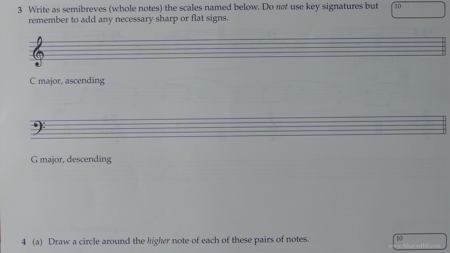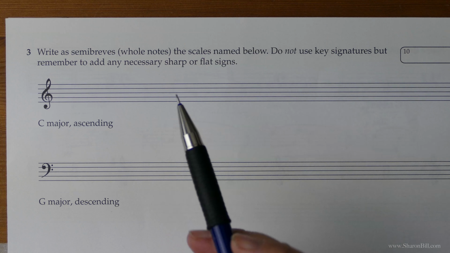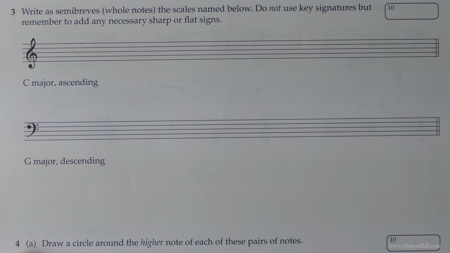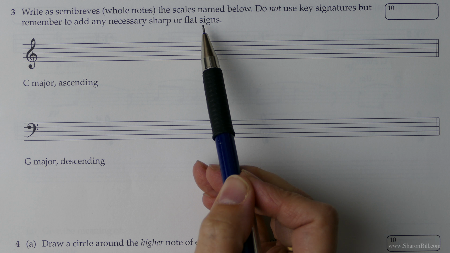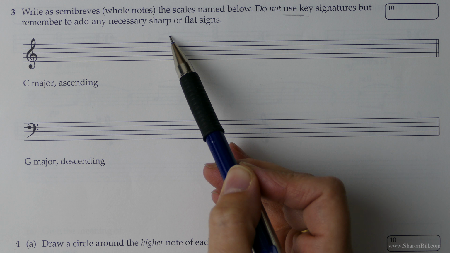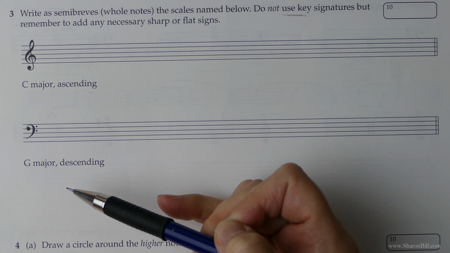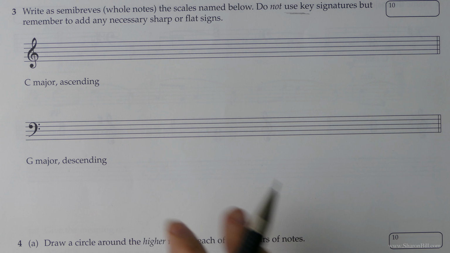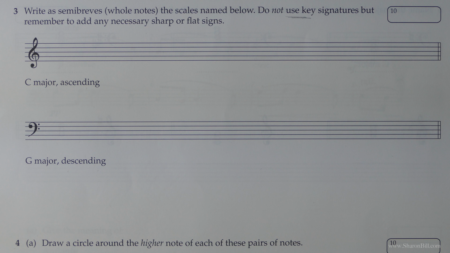So we're asked to write semibreves or whole notes. That means we don't have to worry about stems. We don't use key signatures, so we're going to have to use accidentals to make these scales here. So first of all, let's just get the note heads in place. Let's just get the blobs in place.